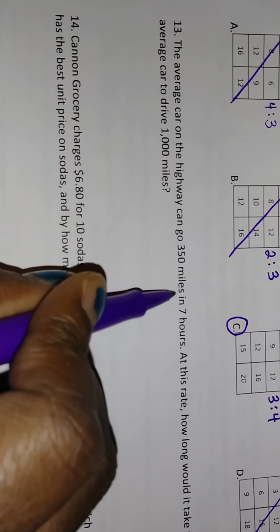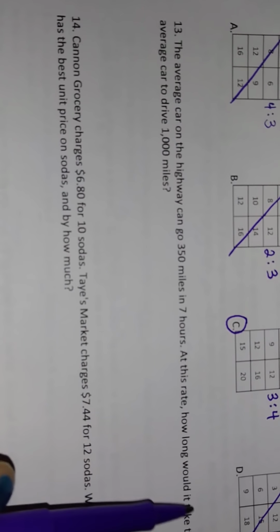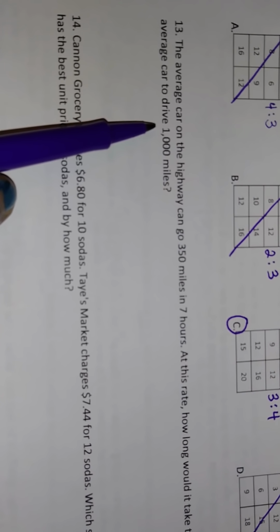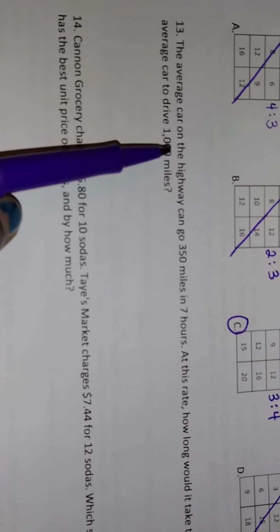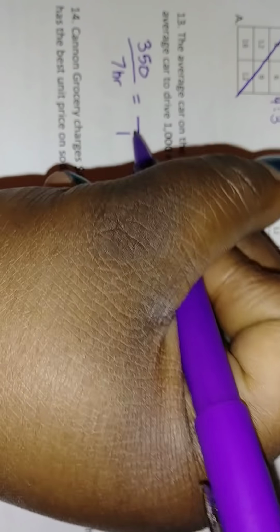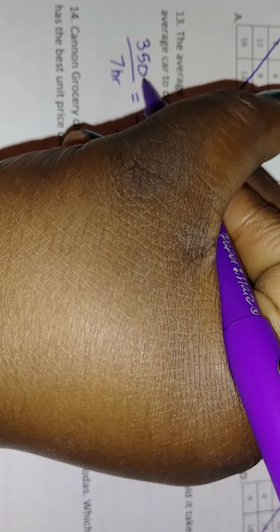It says 350 miles to 7 hours. And it wants to know how long would it take? So how many hours would it take to drive 1,000 miles? So I need to find out how many miles I can drive in just 1 hour. So I'm setting up my proportion of 350 to 7 is equal to my 1, because I want to find out how many miles I can drive in an hour. All right.